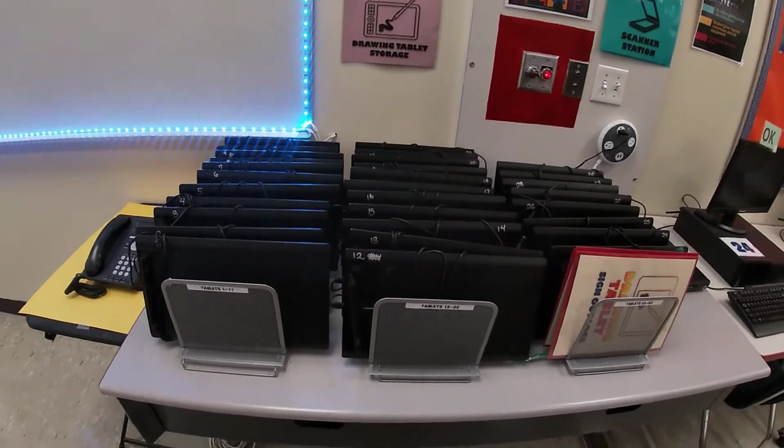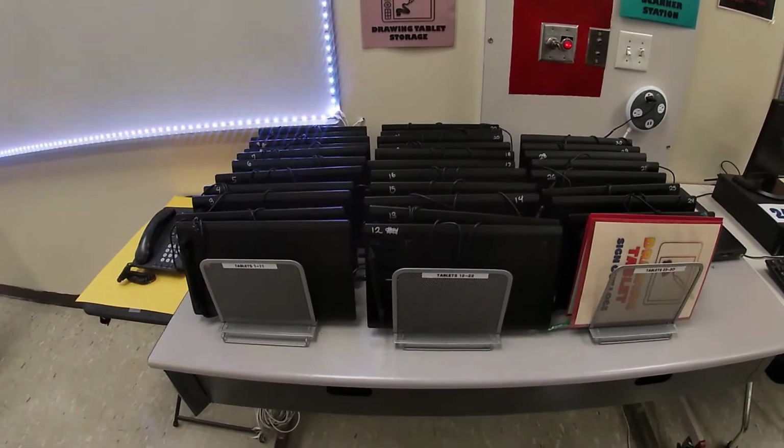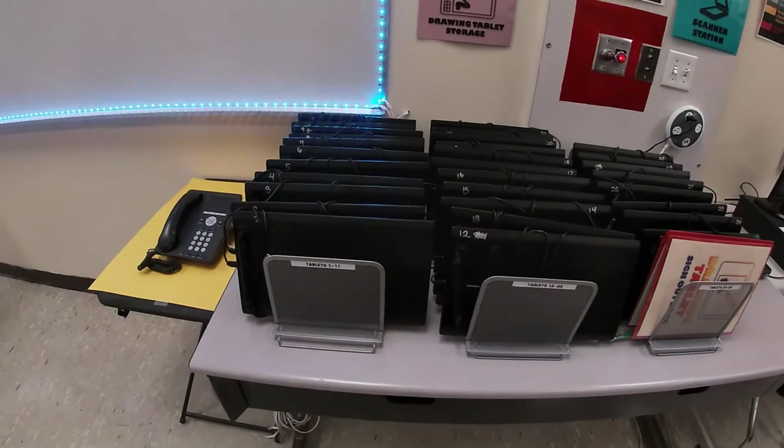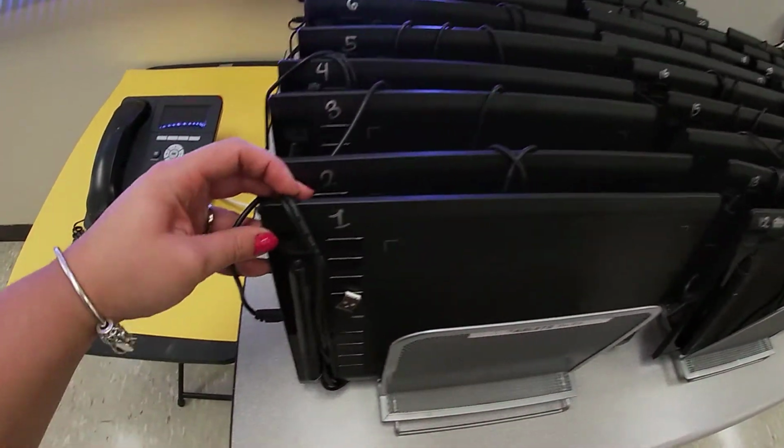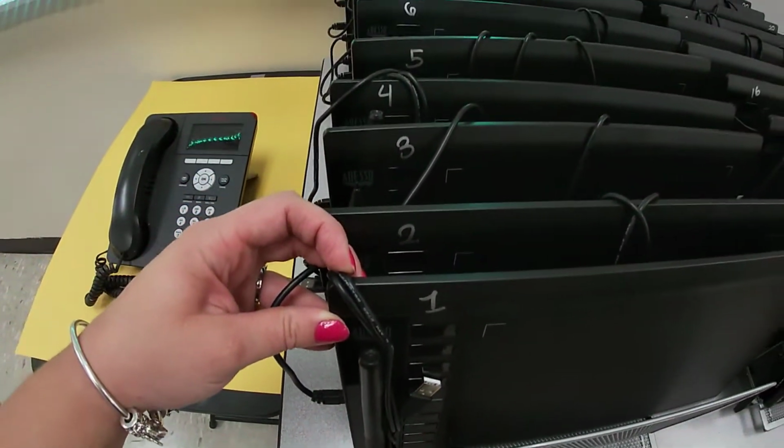On the bottom of this board, I have several different drawing tablets that I'm making available to you to use throughout the school year, especially my advanced designers that are learning how to use Adobe Illustrator. These drawing tablets are all numbered, as you can see. All of the numbers are on the corner.